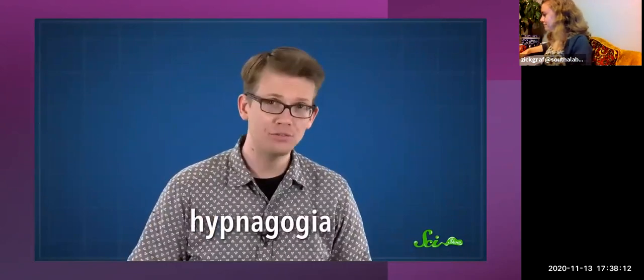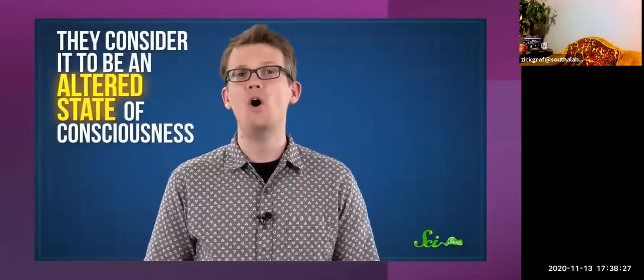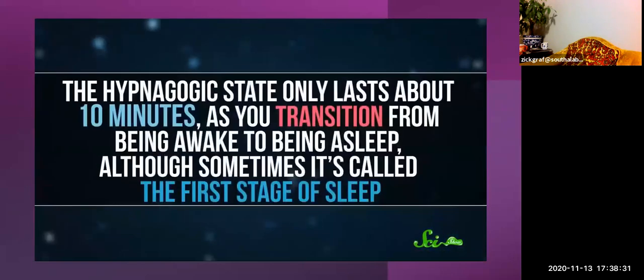These hallucinations can be other things too, like jigsaw puzzles or apple picking, and they happen in the weird limbo between wakefulness and sleep called hypnagogia. In fact, lots of strange things can happen in this state, like twitching or something called exploding head syndrome. Don't worry, no brain bits are involved in that one, but it can still get pretty trippy. Scientists don't know a ton about hypnagogia, but they are learning. They consider it to be an altered state of consciousness, not unlike an LSD trip.